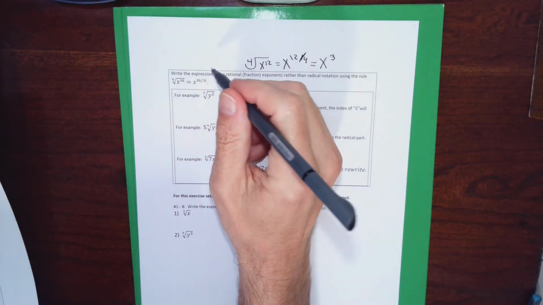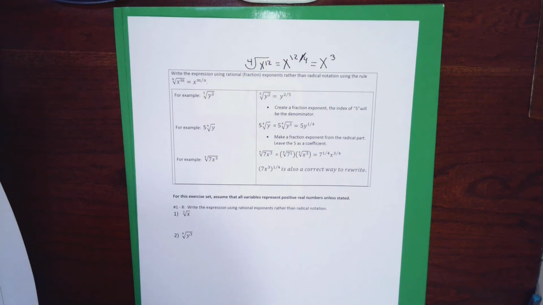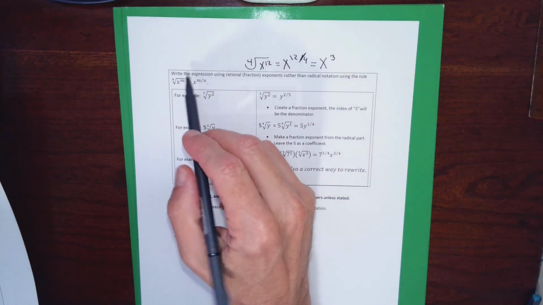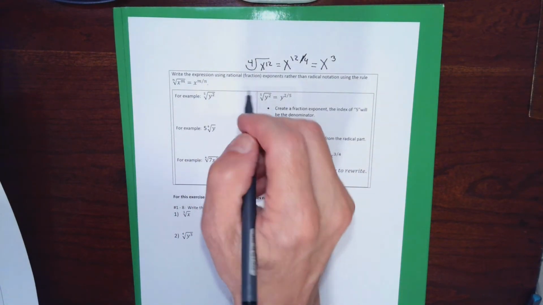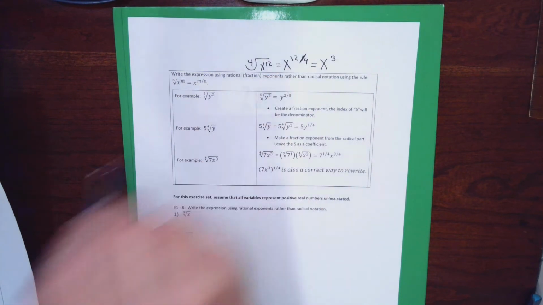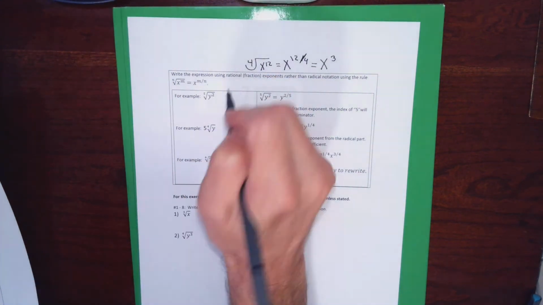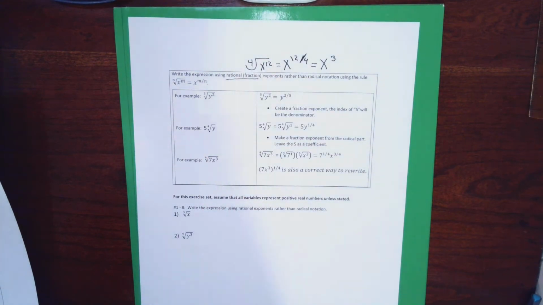If I'm asked to simplify a radical, it's possible that doing the division of the exponent divided by the index produces a fraction. For me, that's generally not preferred, but it's a skill we need to be able to have. In the first few problems that we get in section 4.5, the instructions say write the expression. An expression is a problem without an equal sign. Write the expression using a rational/fraction exponent rather than radicals. And it's not particularly hard to do, but it produces fraction exponents more often than not.